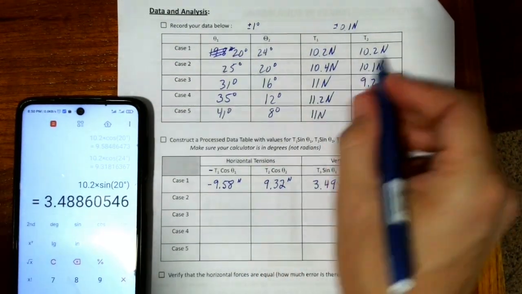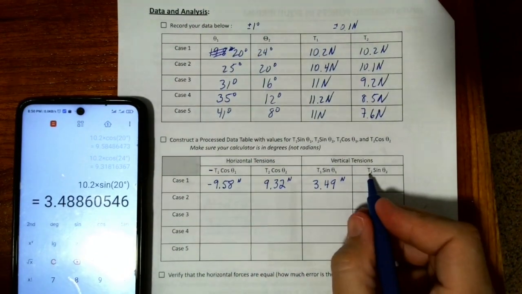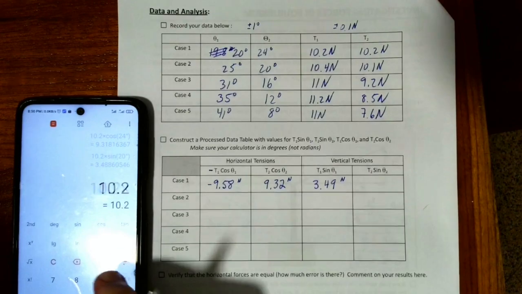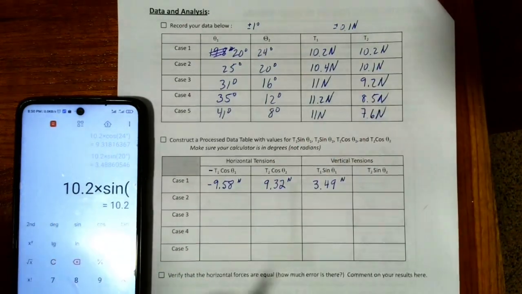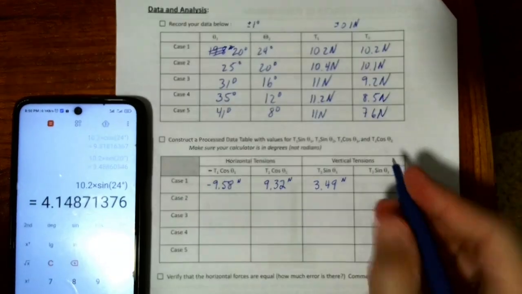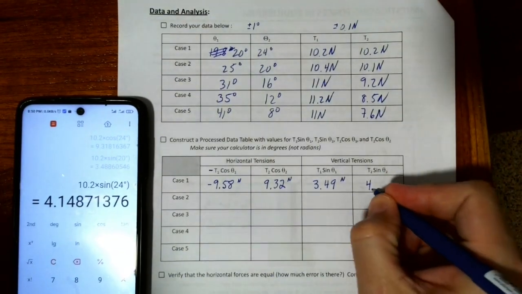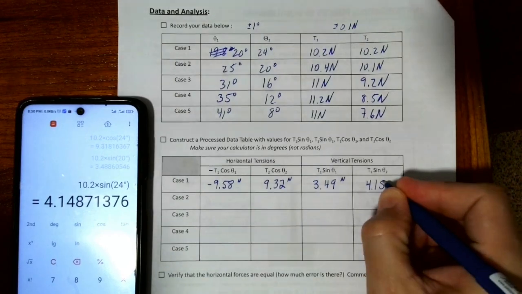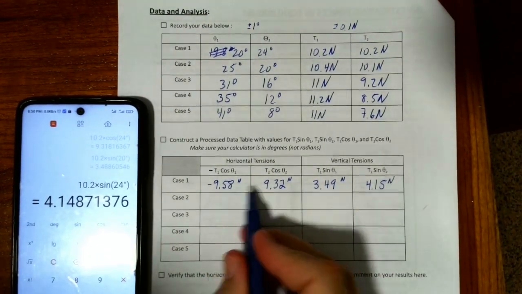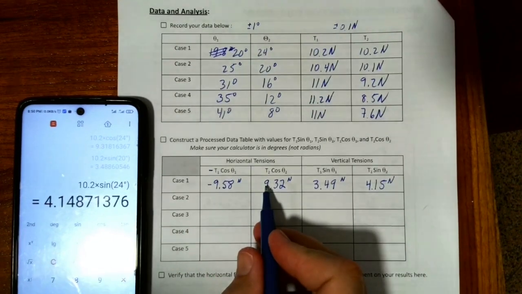That was what we measured up here, remember? And then we've got T2 sine of theta 2, so that would be the 10.2 times sine of 24, which was the angle 2 there. And so here we get 4.15 newtons.